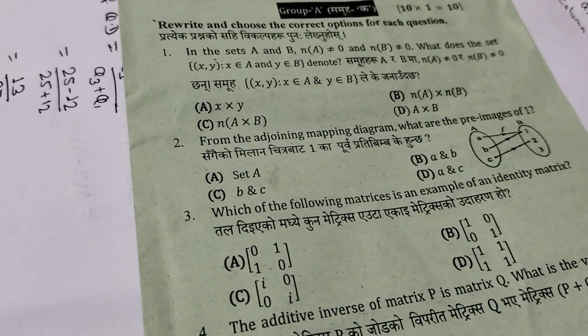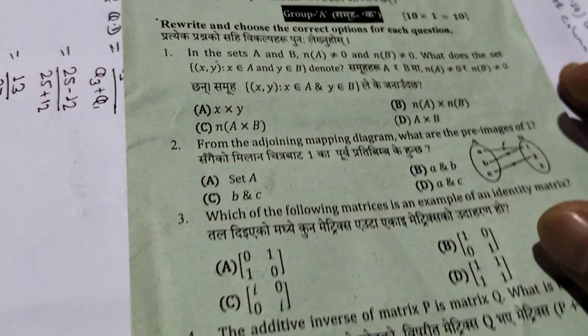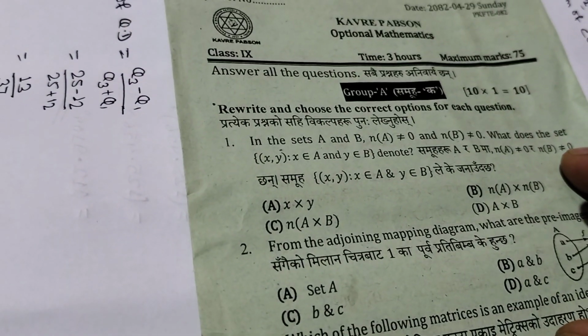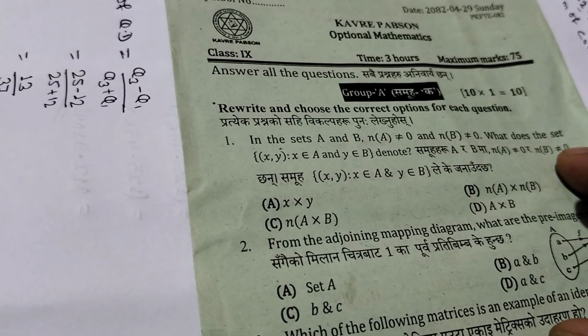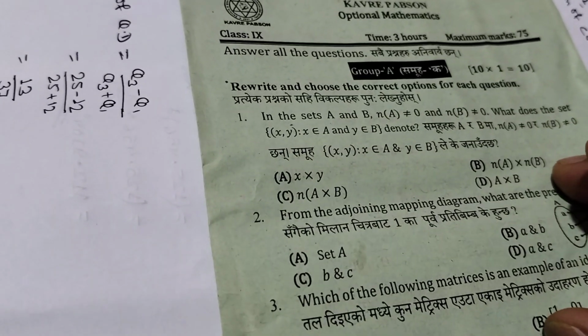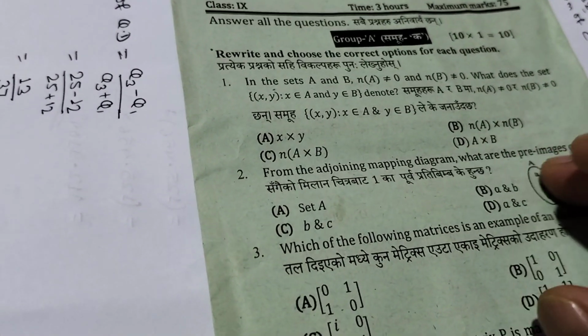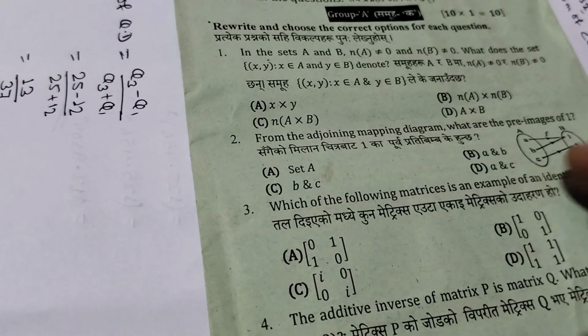Hello everyone. Today I have the questions of optional mathematics of Kavre Pabson first terminal examination of grade 9. In group A we have 10 MCQ questions.